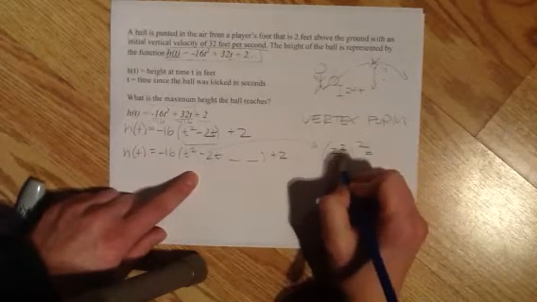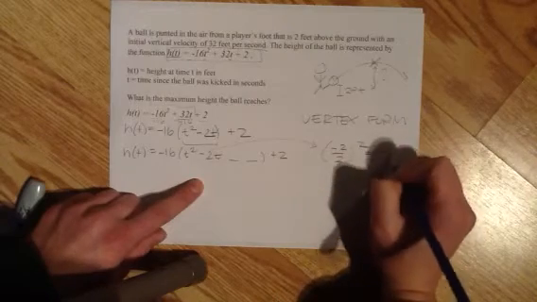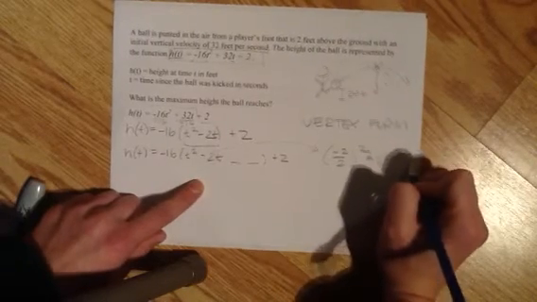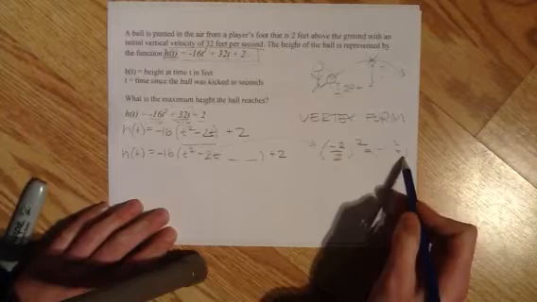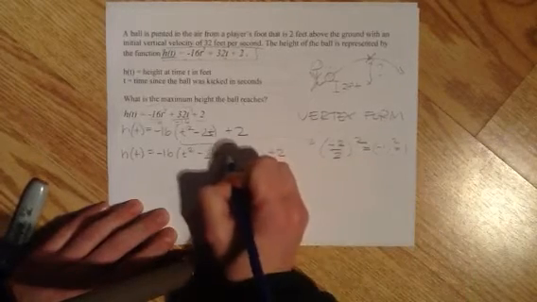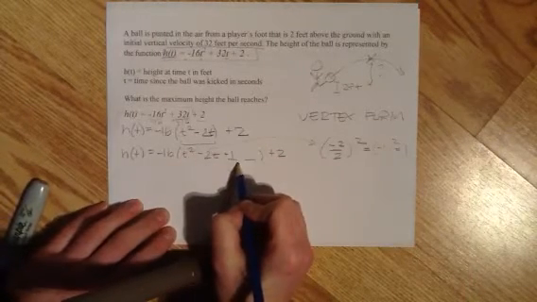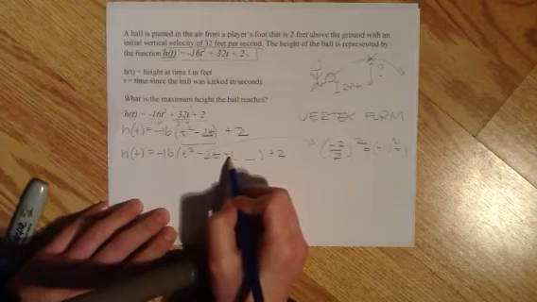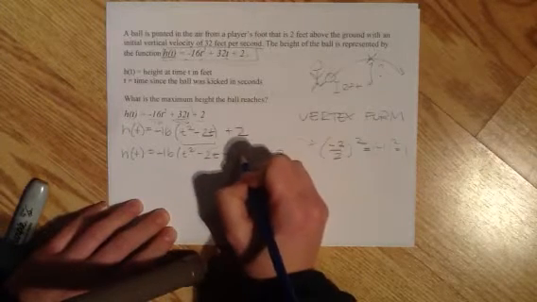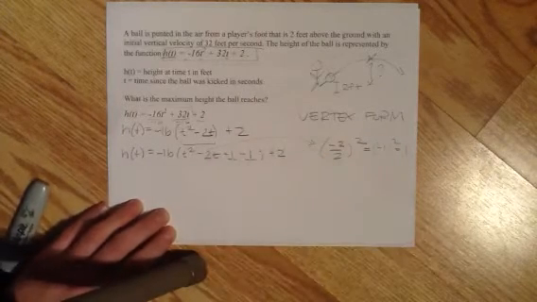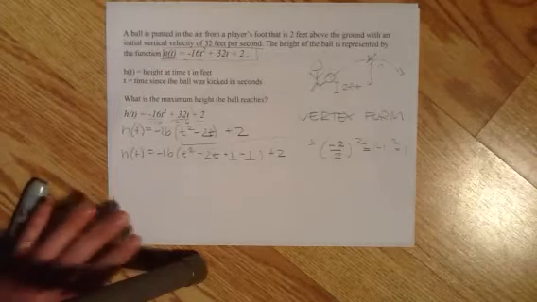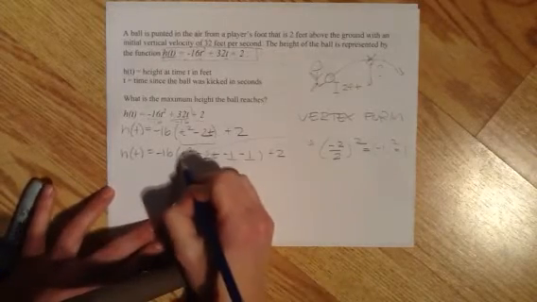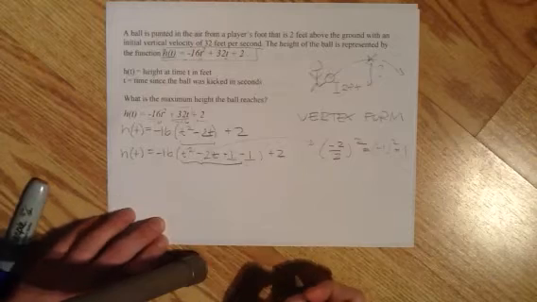Negative 2 divided by 2 is negative 1. Squared is positive 1. So positive 1 needs to be added. Now I have a perfect square trinomial, but I can't just add 1, it would change the value. So I'm going to go ahead and subtract 1 as well, so I didn't really change the value here, I just manipulated the way it looks. Now I have my perfect square trinomial.